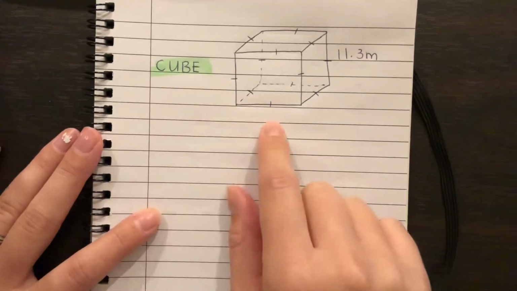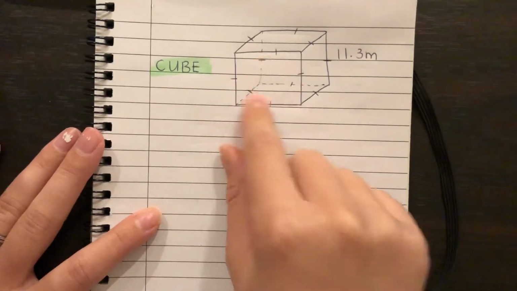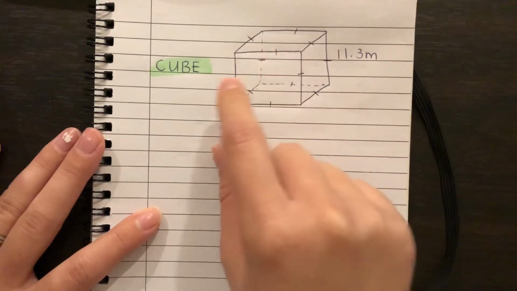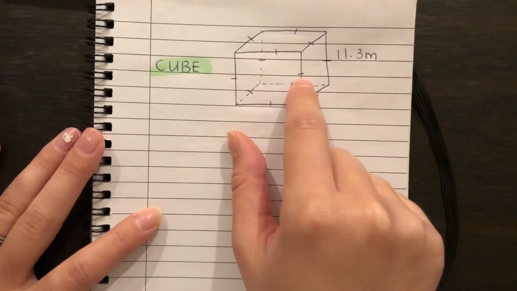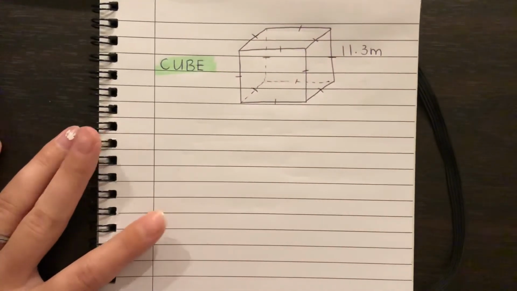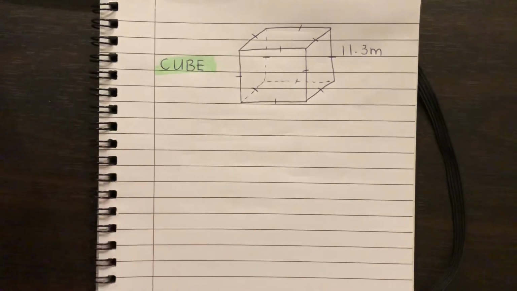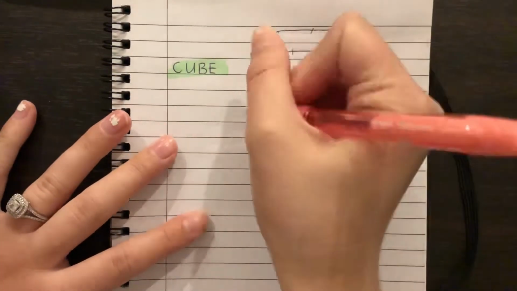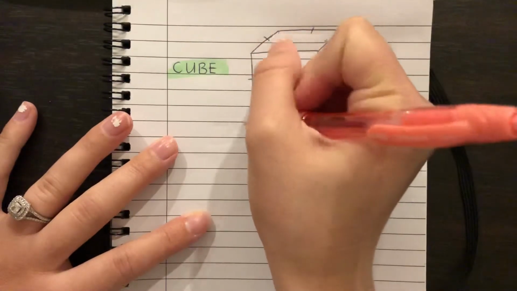Now, a cube obviously has the same length along each of its edges, as you can see indicated by these singular dashed lines. Okay, so the first thing we're going to do is write down our formula, because that should be our first step in calculating any answer to a question.